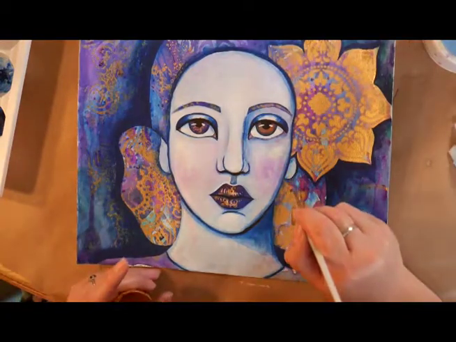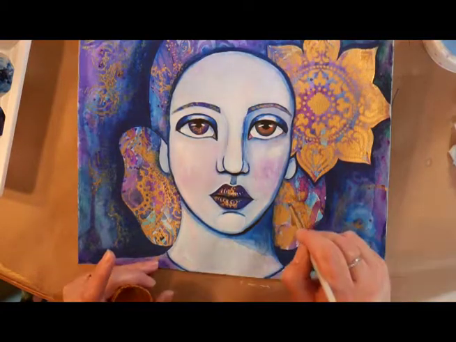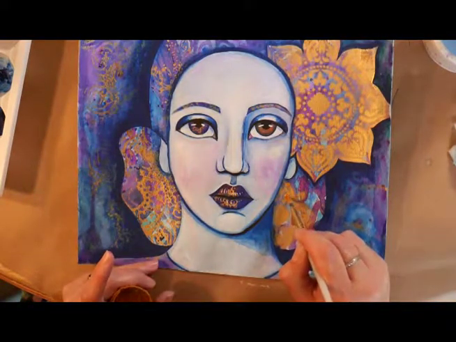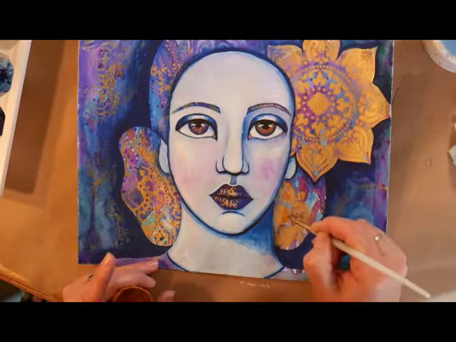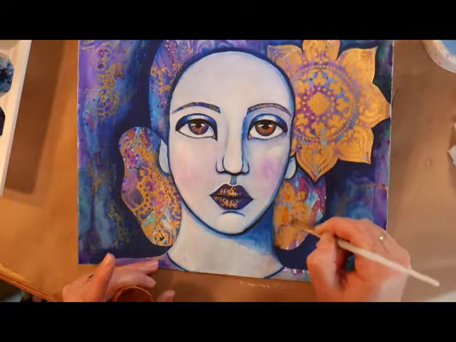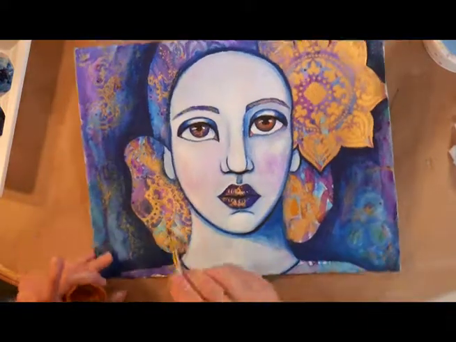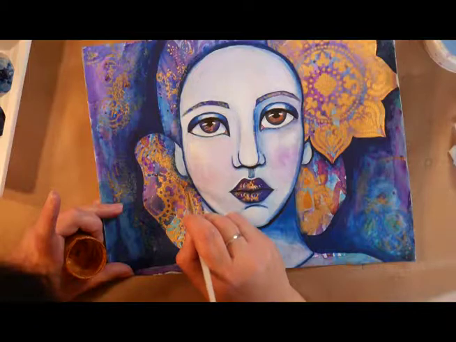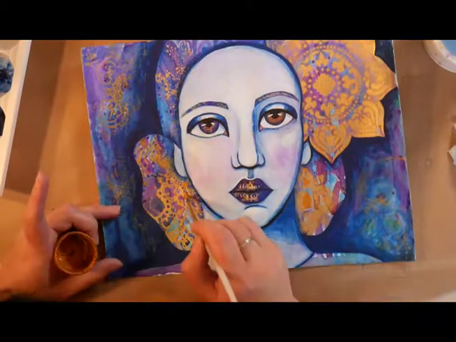Here I'm going back with the gold acrylic paint that I have and creating some earrings because I just love adornments and decorations. And to me, she just looked sort of fancy, like she needed some earrings.